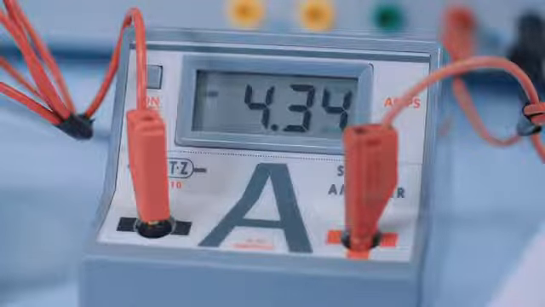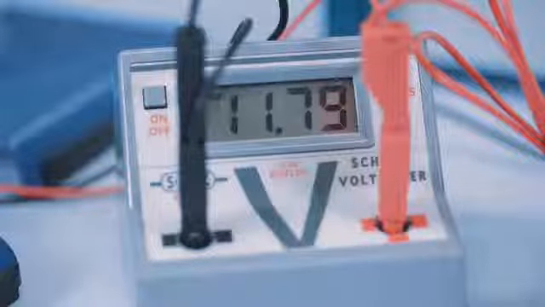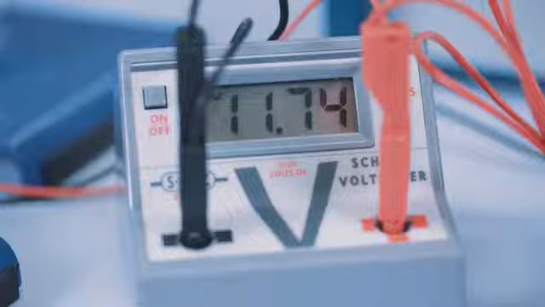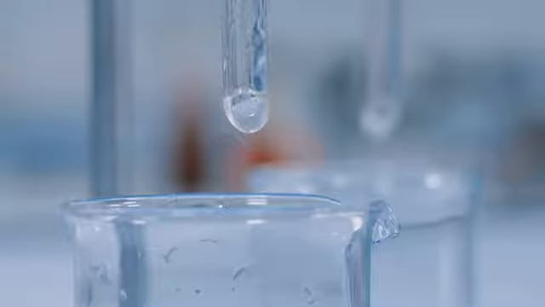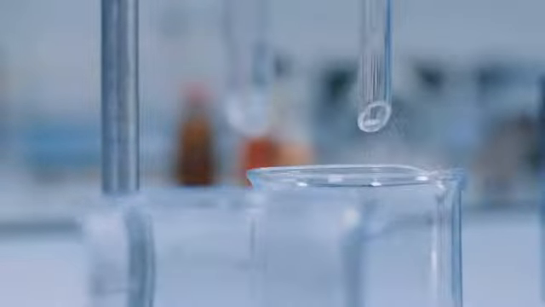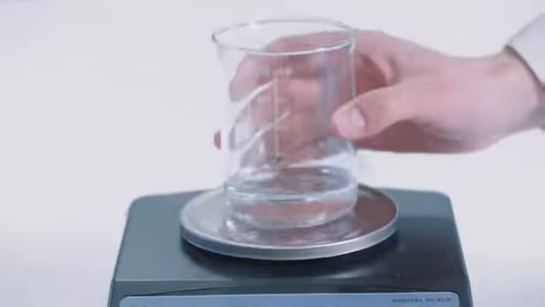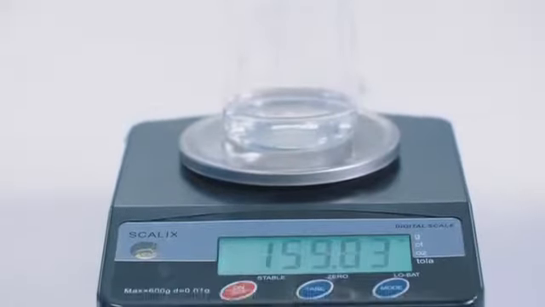Readings of current and potential difference need to be recorded. These should be constant, but will show small variations. When finished, record the time for which the immersion heater is on. The drip rates must be equal before measurements of the mass of water can be made. The mass of the beaker and the melted water is found.